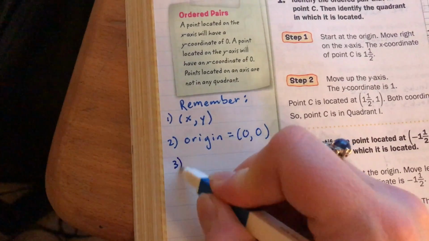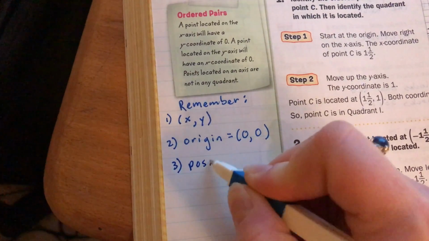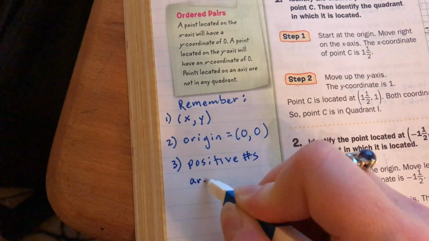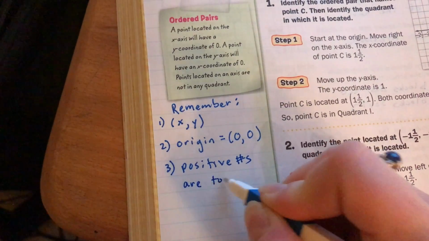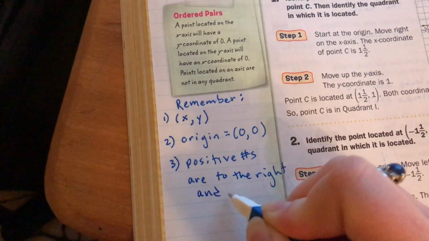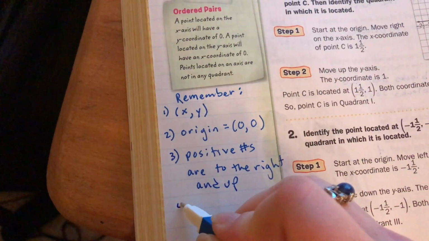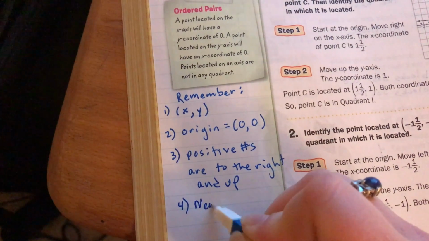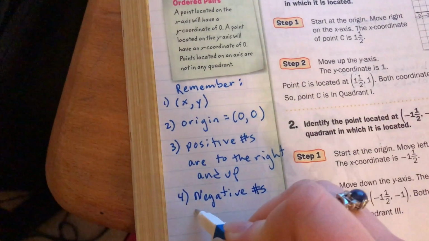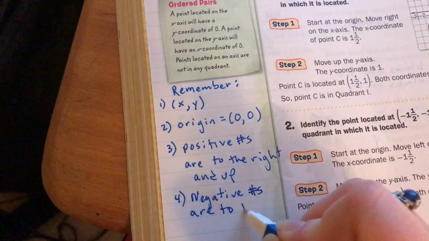The third thing you need to remember is positive numbers are to the right and up. Negative numbers are to the left and down.